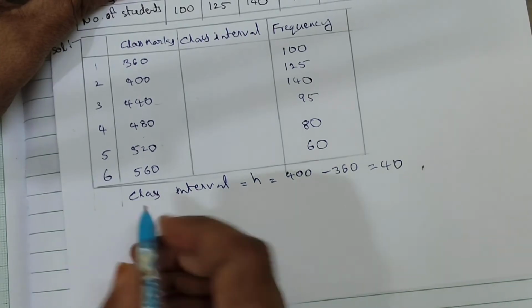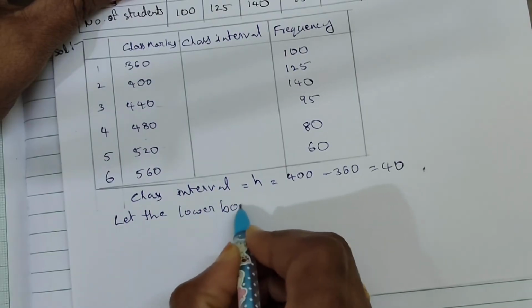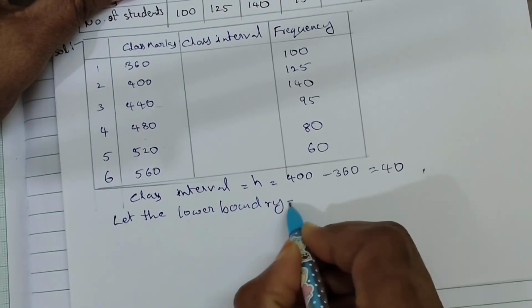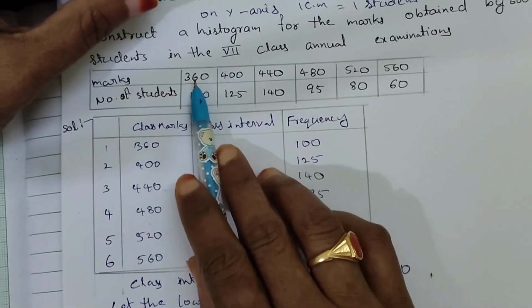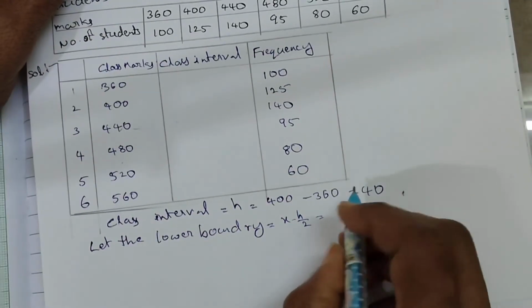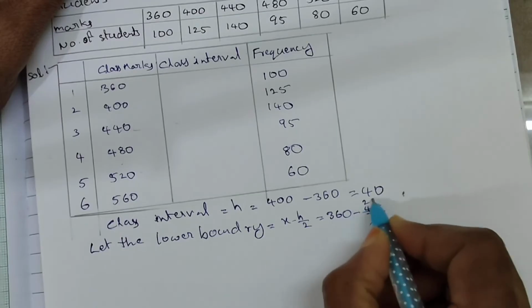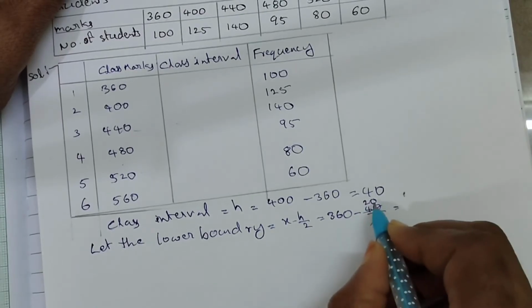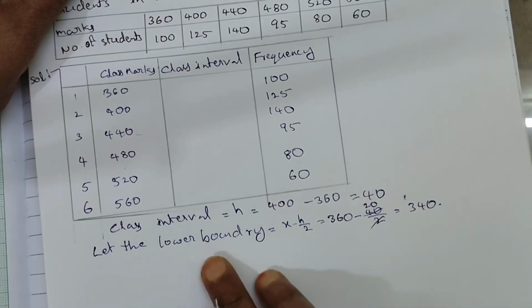Now let me find the lower boundary. Lower boundary is equal to x minus h by 2. Here x is the first value, 360, and h is 40. So 360 minus 40 by 2, that is 360 minus 20, equal to 340. So 340 is the lower boundary.